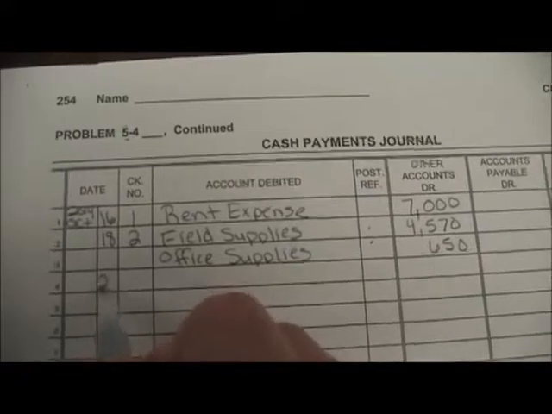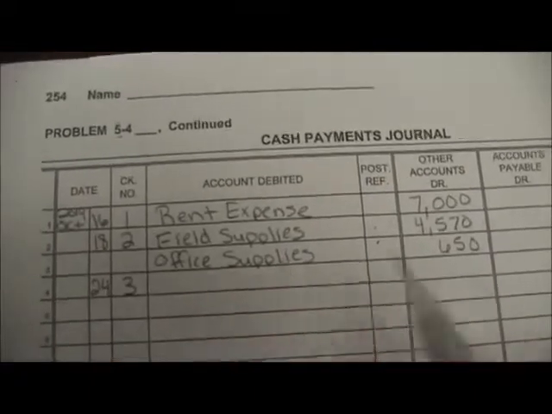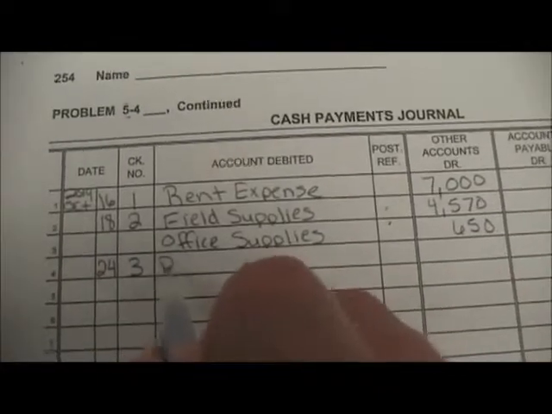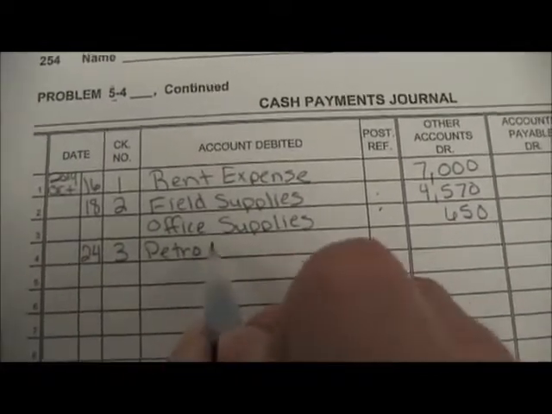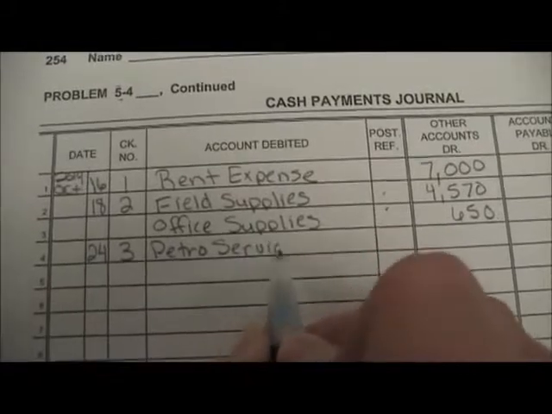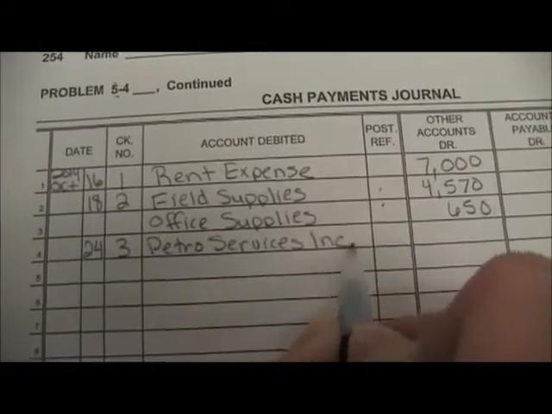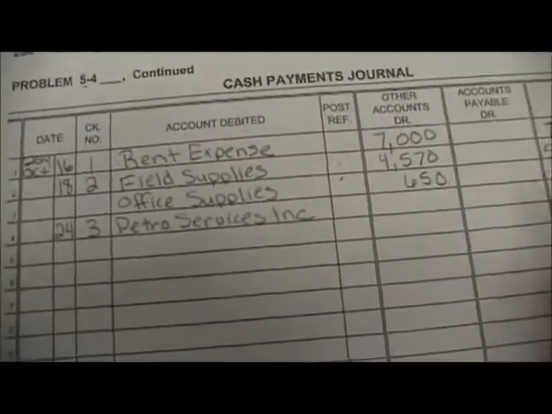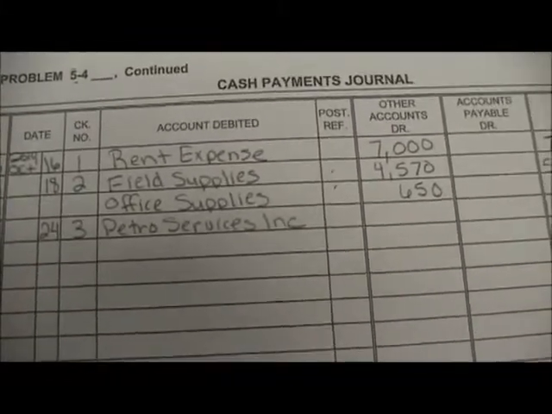It is the 24th, check number 3. We are writing this check to Petro Services, Inc. And it says, in payment of the October 16th invoice.